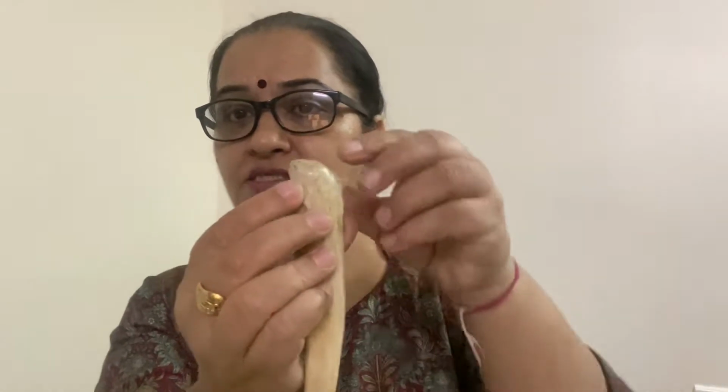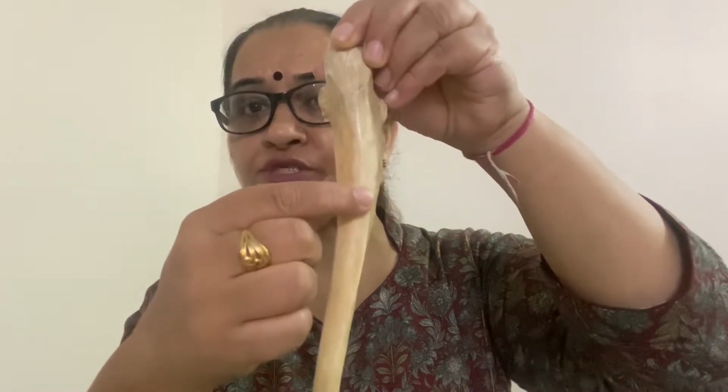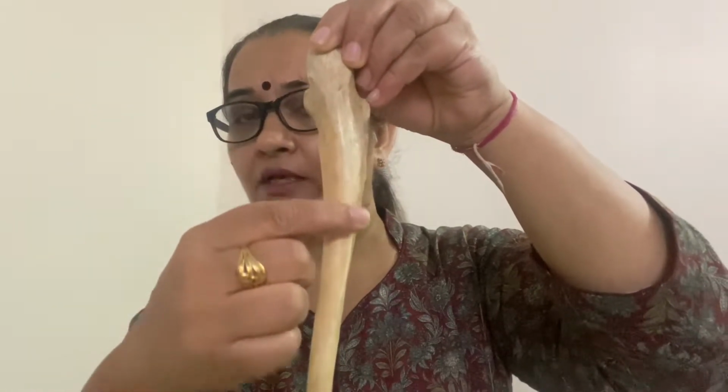Now coming to the flexor carpi ulnaris, this flexor carpi ulnaris is arising from the medial side of the olecranon process. Now this is the olecranon process. So this is the lateral part, this is the medial part. From the medial part, the flexor carpi ulnaris is arising, along with fibers getting origin from the posterior border of this ulna.